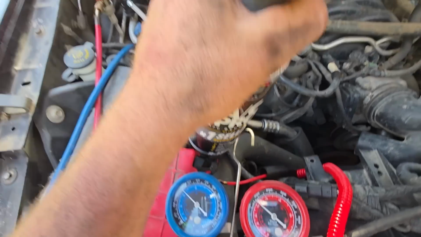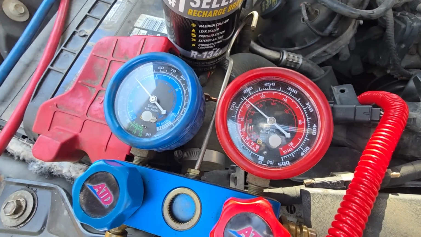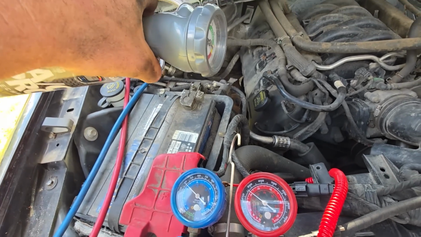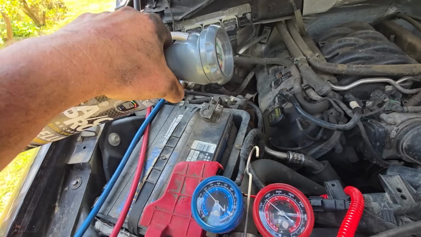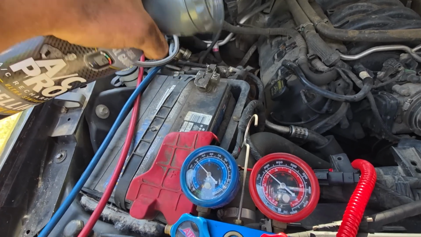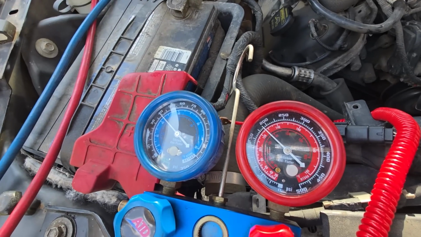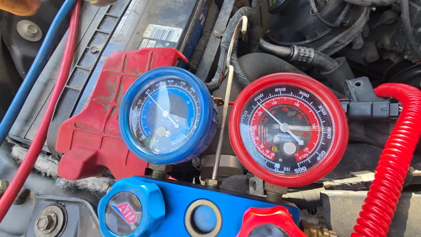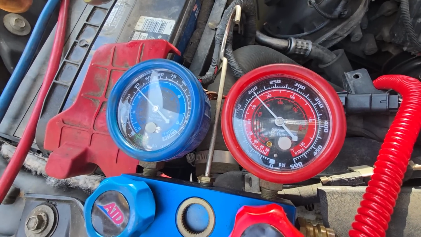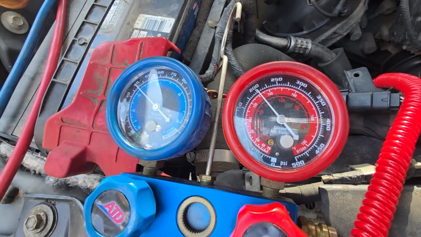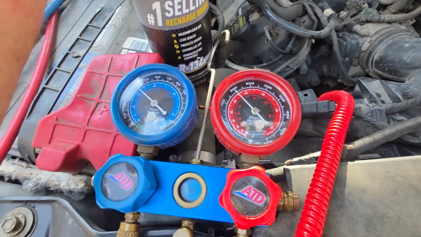Once we get to 200, I'm gonna ask him about the internal temperature. It should be getting colder on him. Adding a little bit as a liquid because I'm impatient. Just going little shots at a time. It's far enough away from the compressor on that inlet. Is that getting colder? Yeah, he said yes.